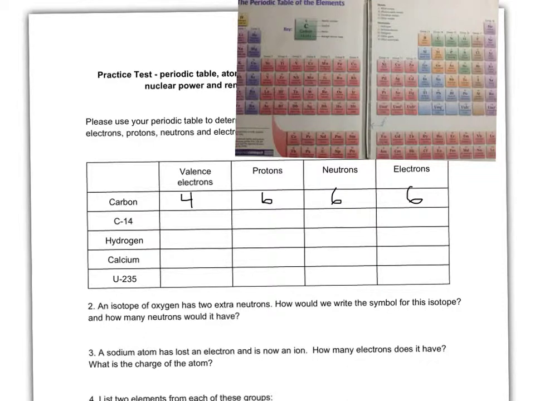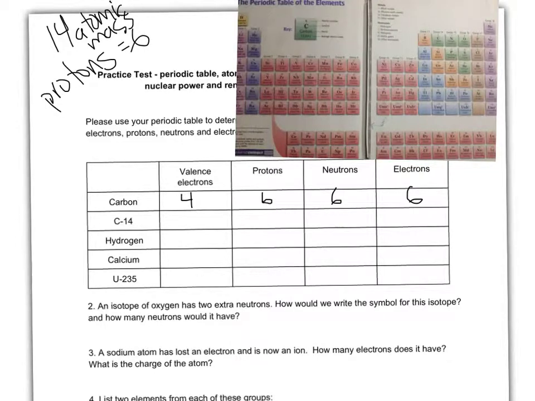So if the atomic mass is 14, and the number of protons is 6, we know that 14 equals 6 plus the number of neutrons, and solving that gives 8.